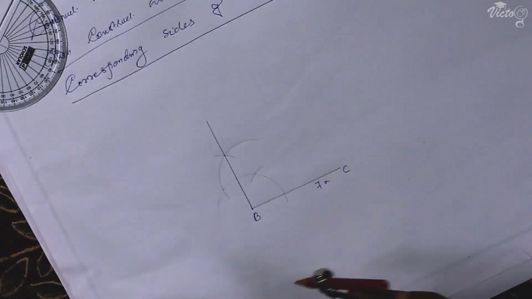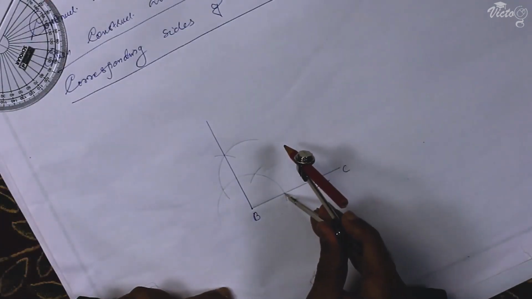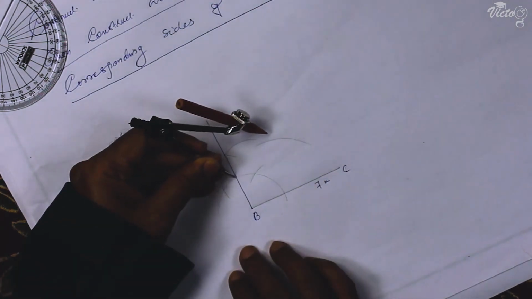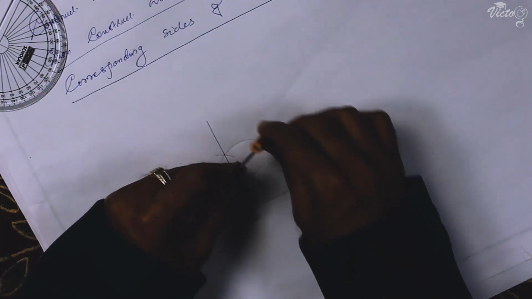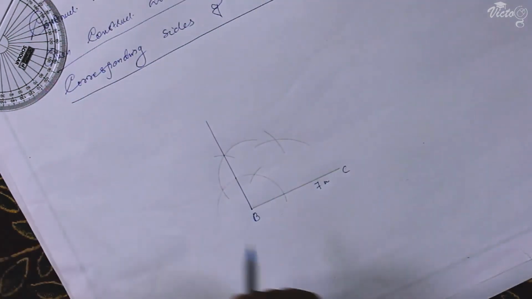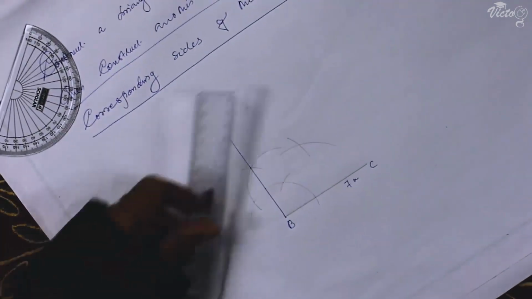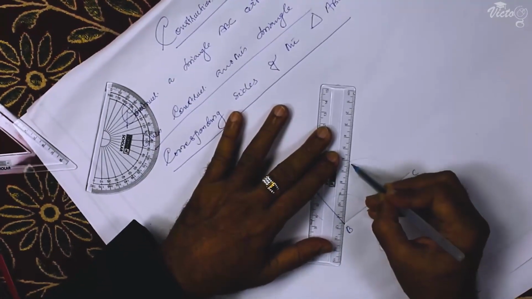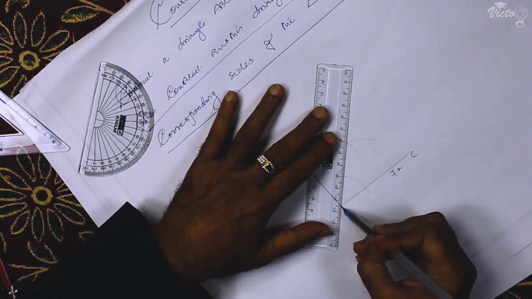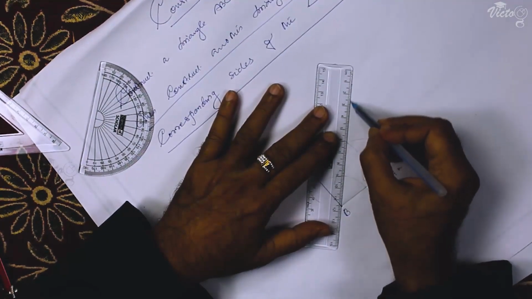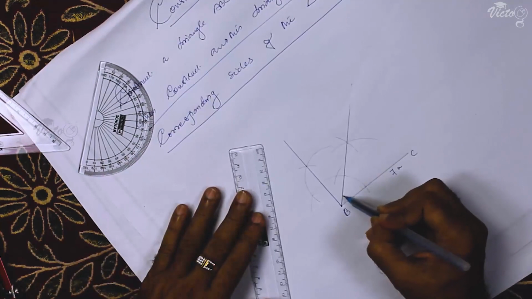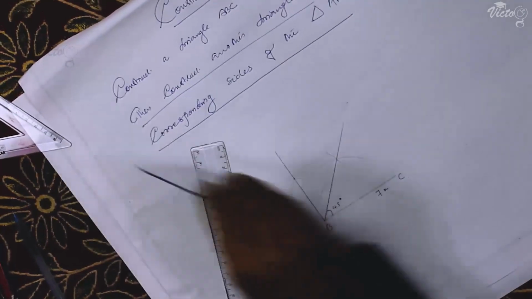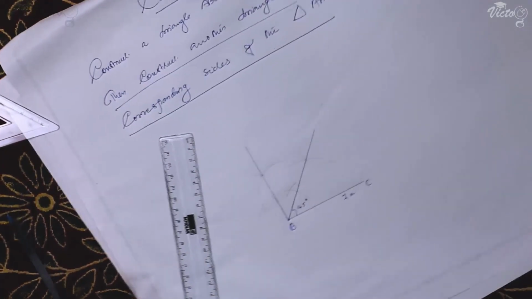For bisecting, make another angle with this point. Then intersect this arc with another arc. Join this point to the vertex B. Now join the point of intersection of these two arcs to the vertex B. We will get angle 45 degree. This is angle 45 degree. Now draw angle 105 degree at the vertex A.